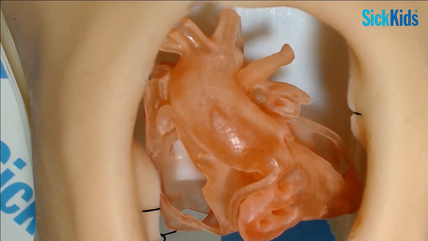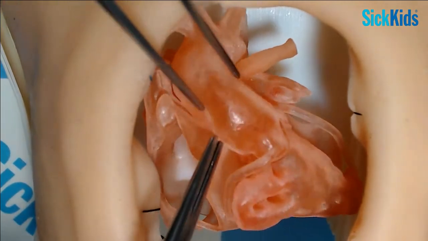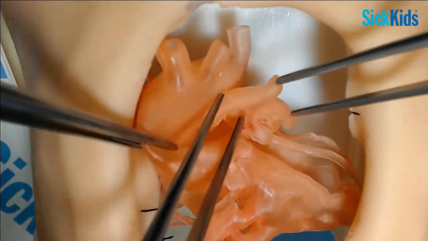descending aorta. So it was MAPCA. It was pulmonary atresia with MAPCAs. It was the wrong classification. But I must say I don't use it.